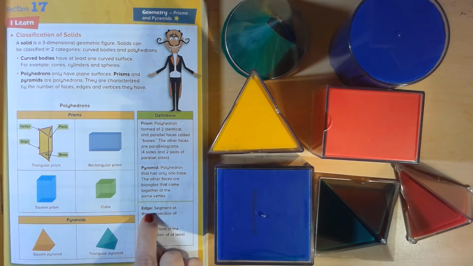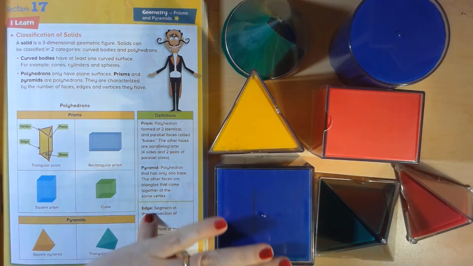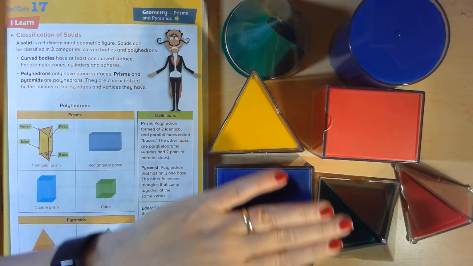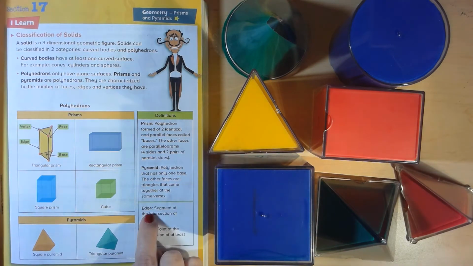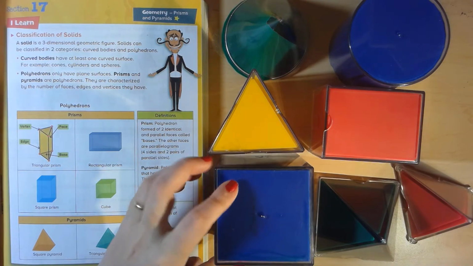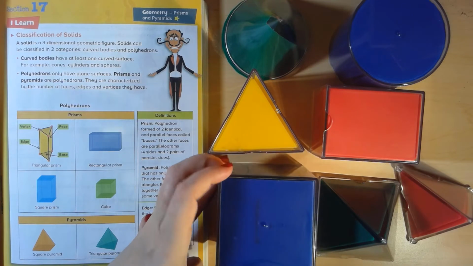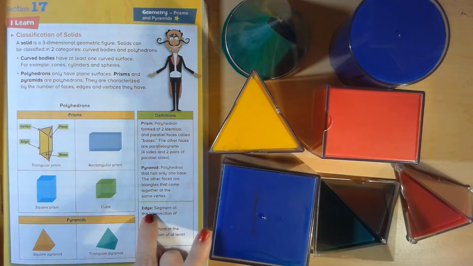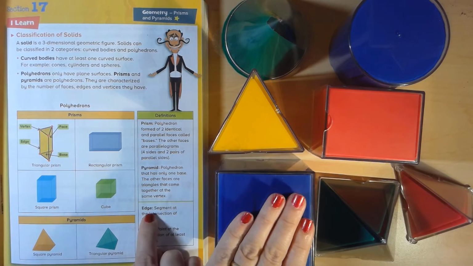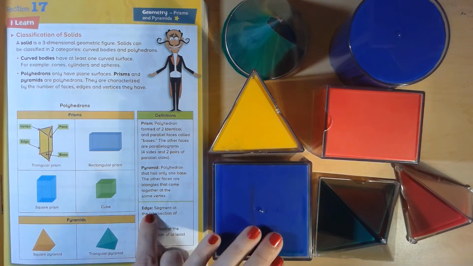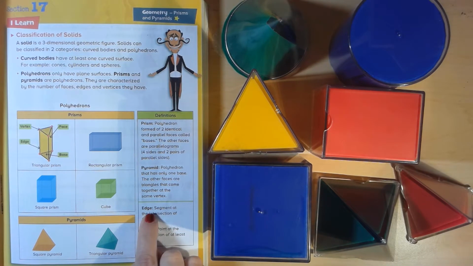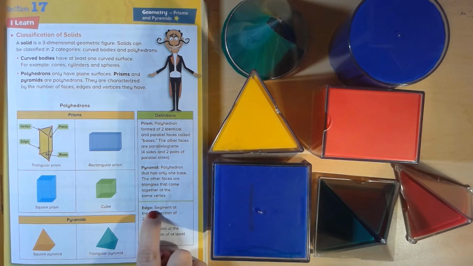So you've heard me use the word faces. Faces are the plane sides, or the flat sides. So here, this shape, it's a cube. It has 6 flat sides. Those sides we call faces, and those faces are squares. Now we can also look at edges.